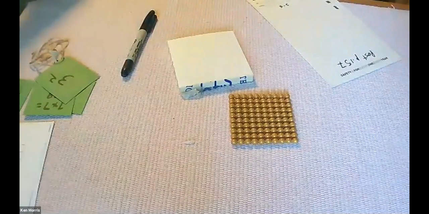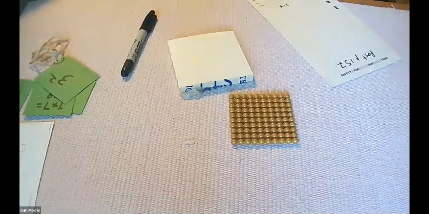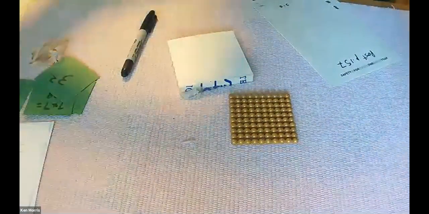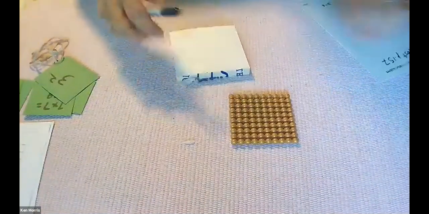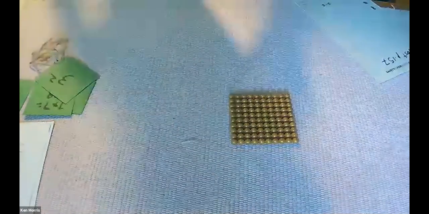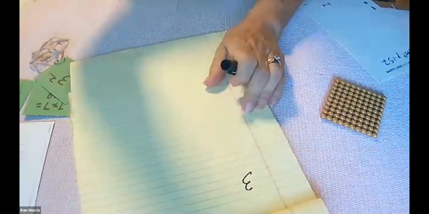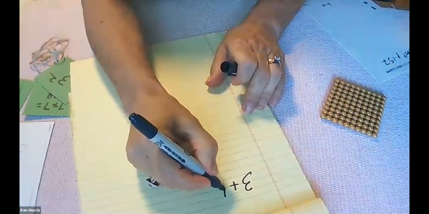For level 2 and level 3, the aim of these lessons is to learn the patterns of the distributive property of multiplying a binomial times a binomial. So I'll just give you a quick example. Right now I'm talking to you as teachers, I'm not talking to you as children.